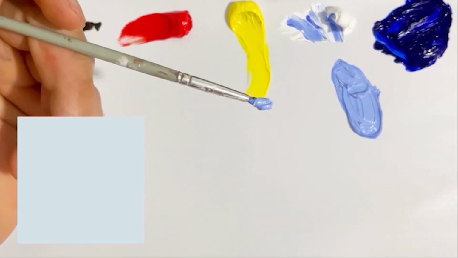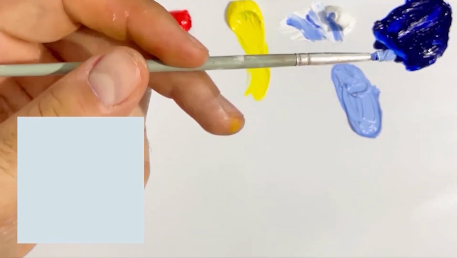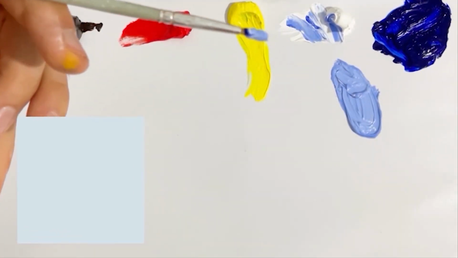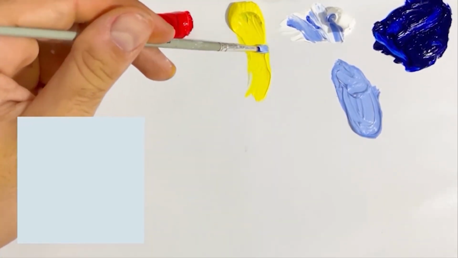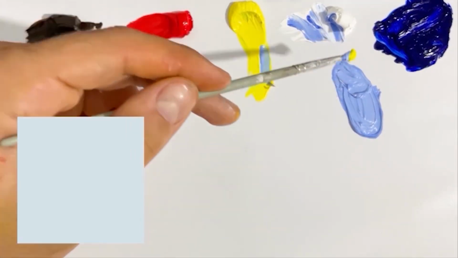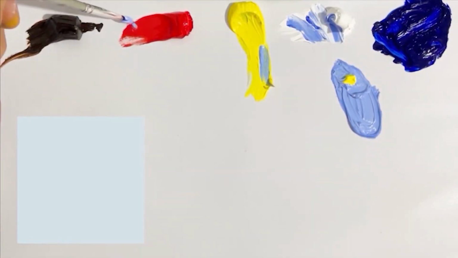I had to make it less blue and less intense, and to do so I had to add a little bit of its opposite color, which is orange. So that's why I added a little bit of yellow and a little bit of red to my blue color to make it less intense.